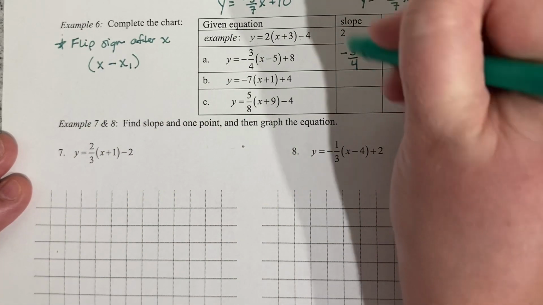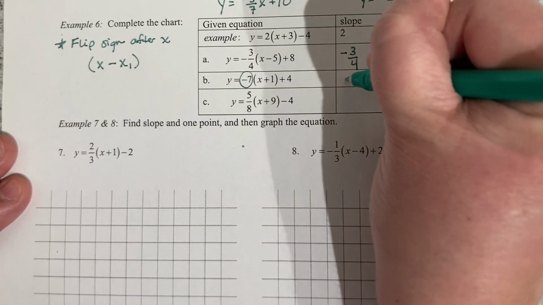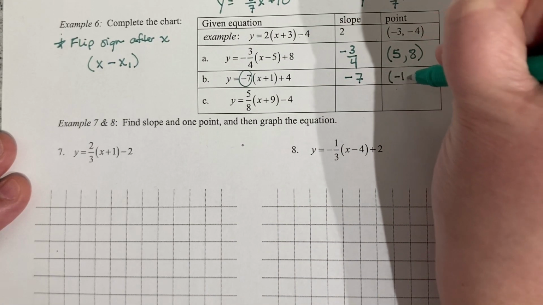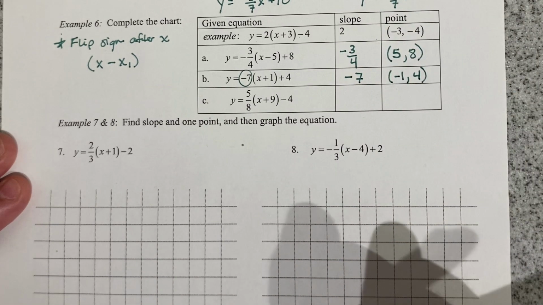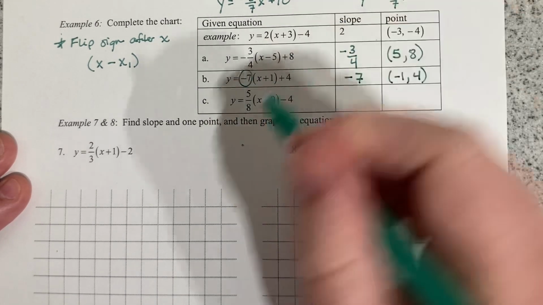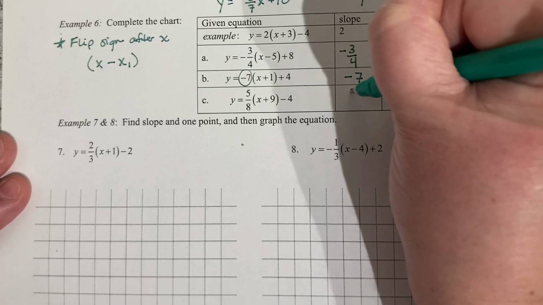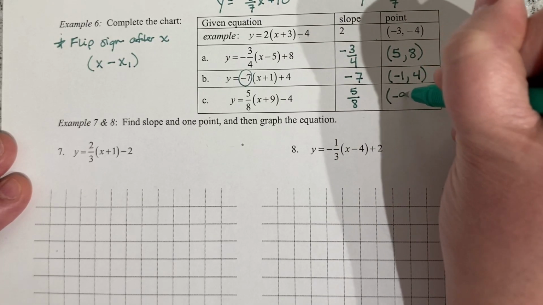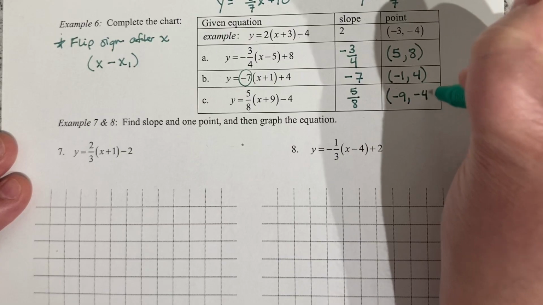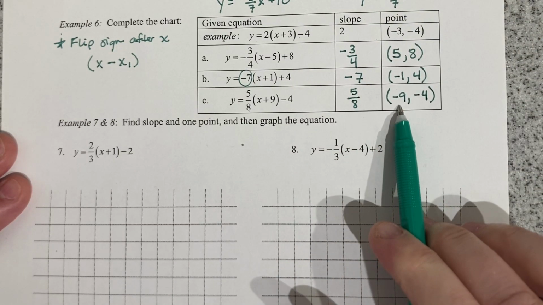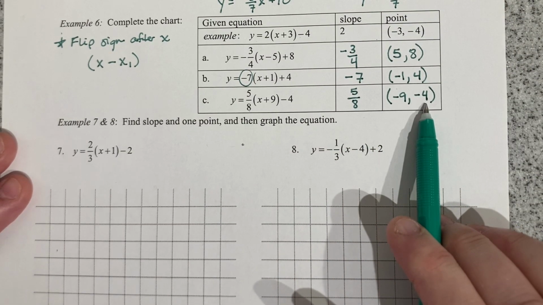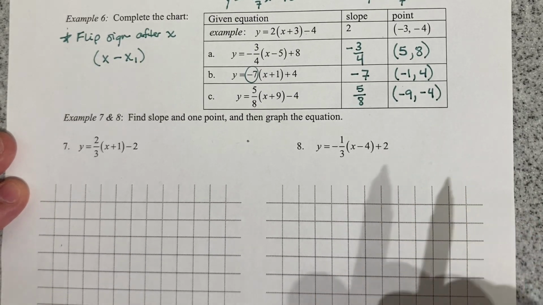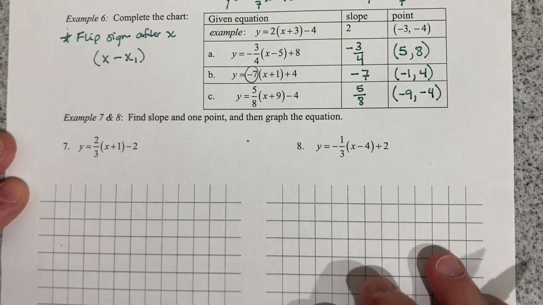All right, slope is that number in front of the parentheses, in front of x. And the point, we flip the sign on x and leave the same y. So it'd be -9, -4. All right. Hopefully that all makes sense.